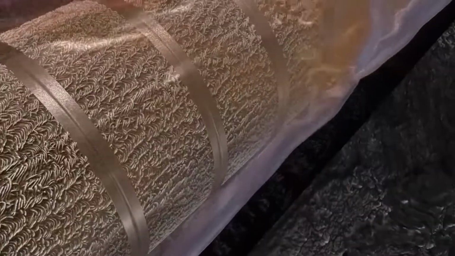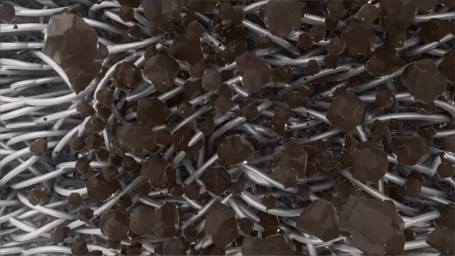Particles whose size exceeds the width of the filtration slots stop on the outer surface and form a pre-filter layer, similar to a gravel filter.